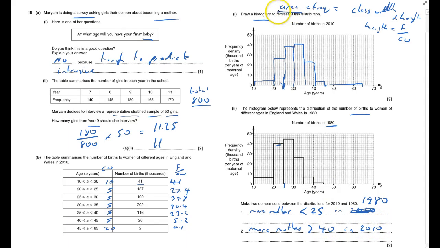For a histogram, the area is the frequency, and you work out the area of a bar by doing the width times the height, and rearrange that. You can get your formula to work out the frequency density.